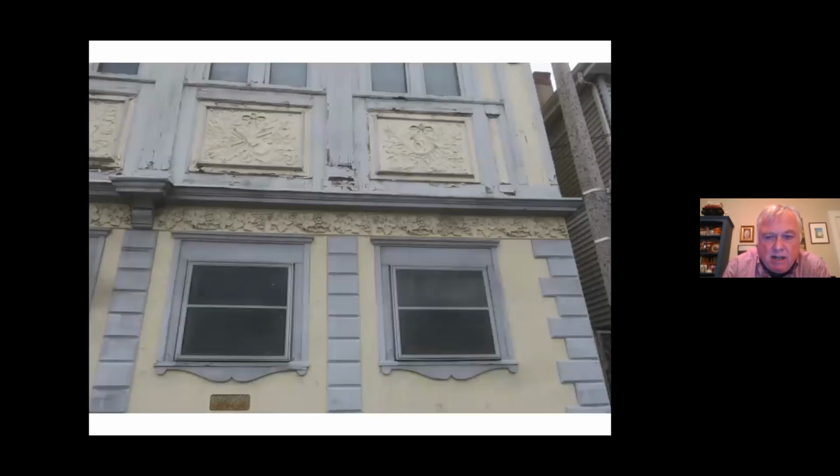Here's a detail of this extraordinary high relief kind of stucco detail, bunches of grapes and vines, and with panels above that are showcasing different musical instruments. Just an amazing survival.